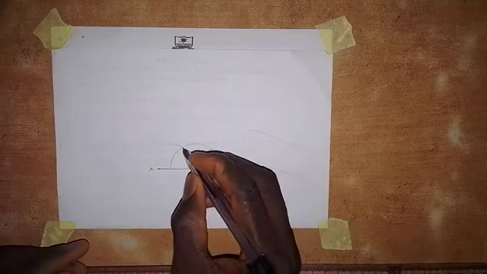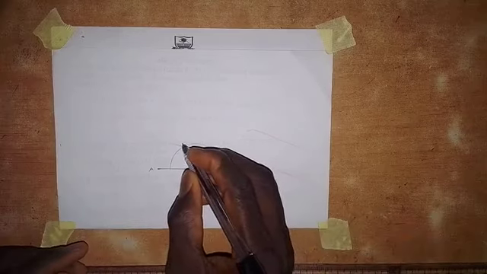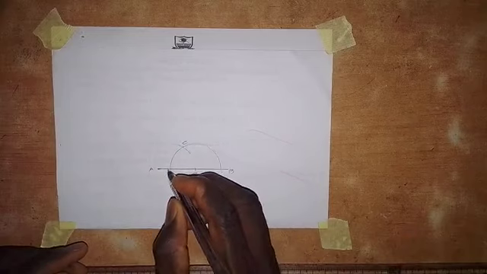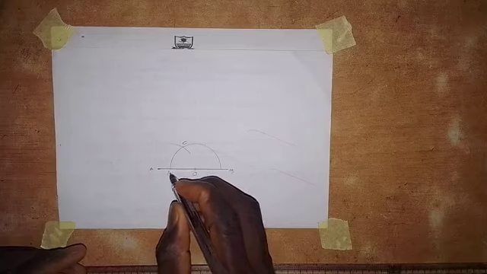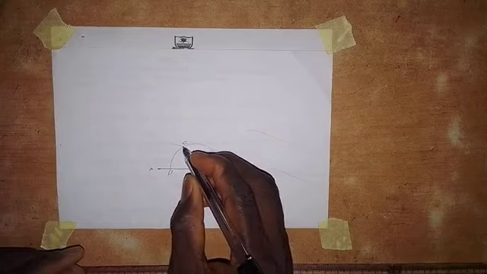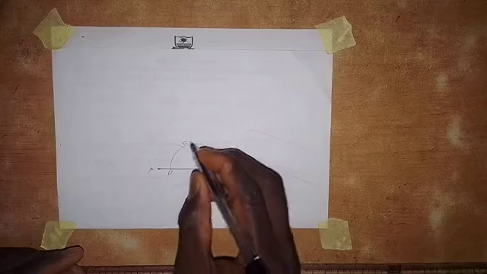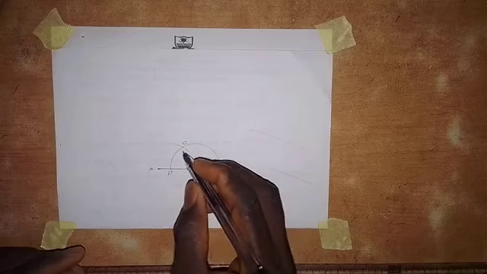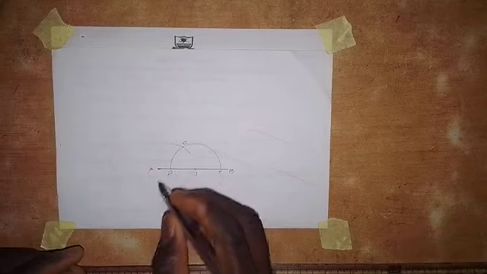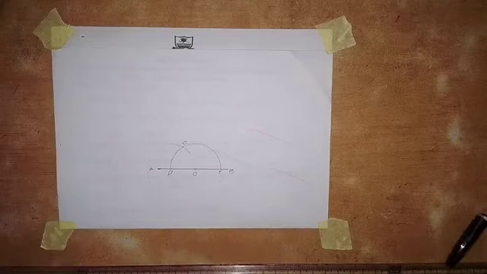So let me call this point C. So this is point C here, and this point here, let's call it point D. Okay, so from this point C to this point, let's call it point E. From point C to point E, we have 120, while from point C to point D, we have 60. So we need 15.